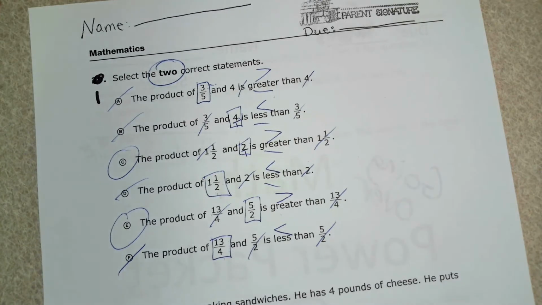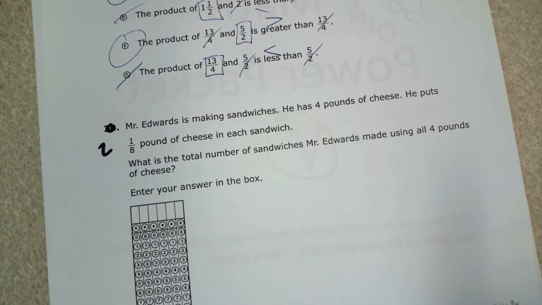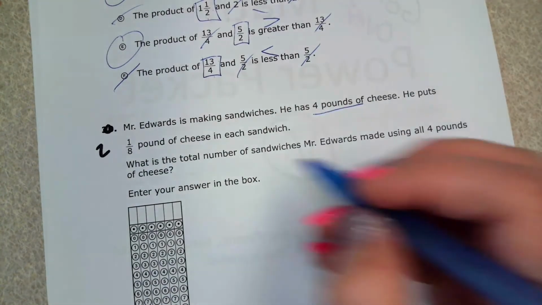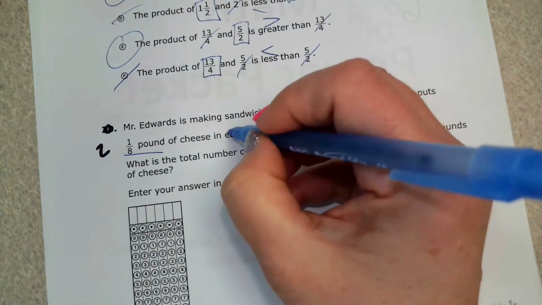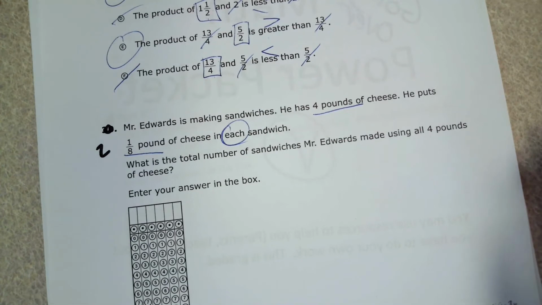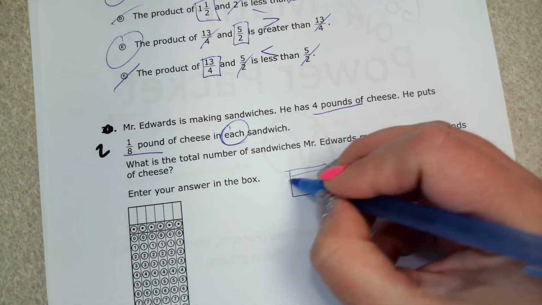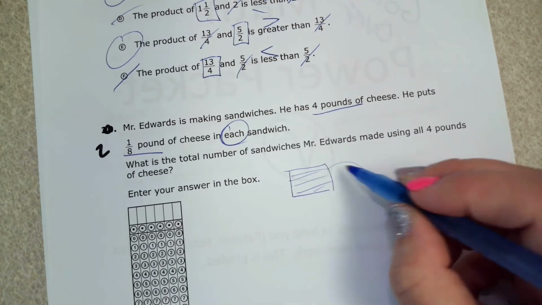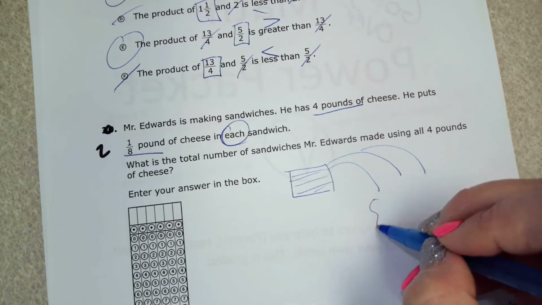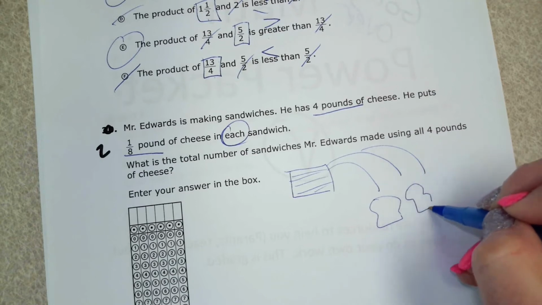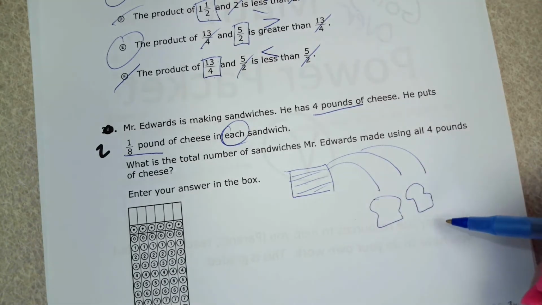Now, number 2. Mr. Edwards is making sandwiches. He has 4 pounds of cheese. He puts 1/8 of a pound on each sandwich. So you start with this big pile of cheese, and you're going to divvy it out onto the bread. So you start with the big thing, and it's getting smaller.